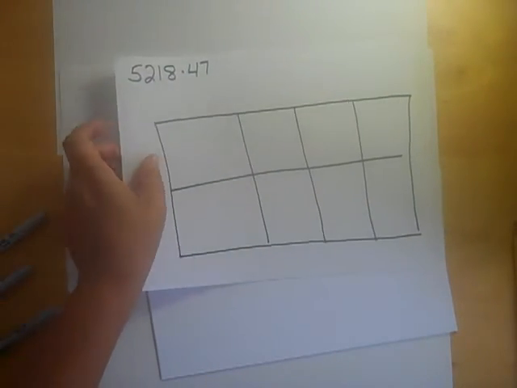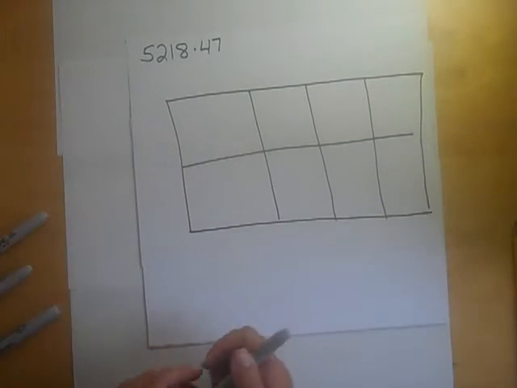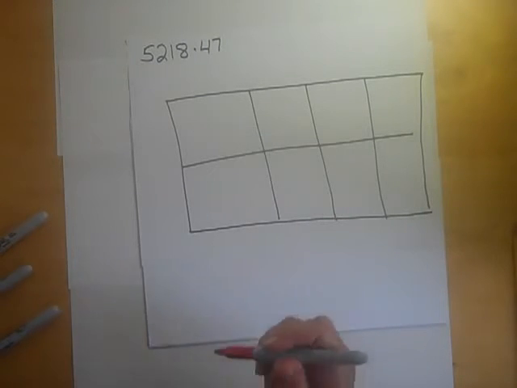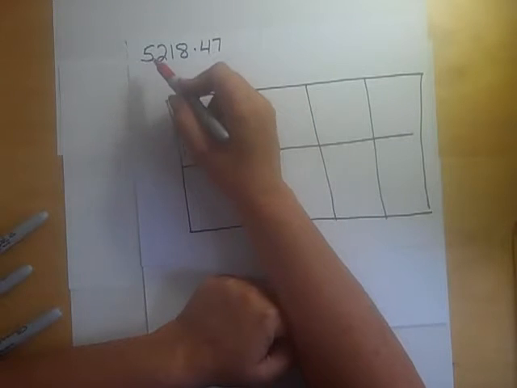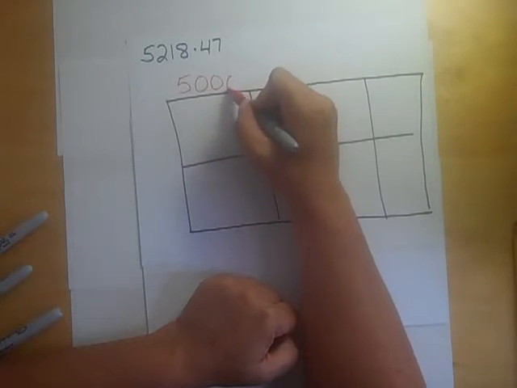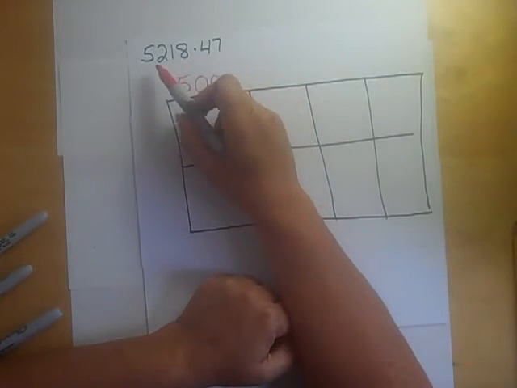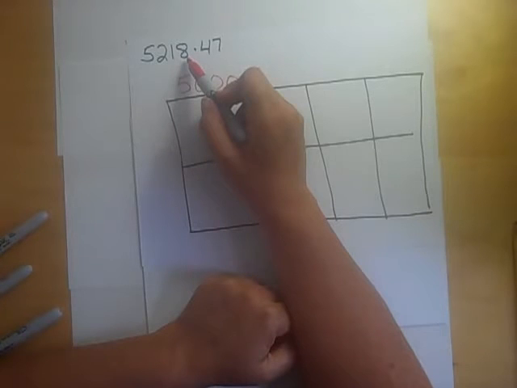Number 2 is 5,218 times 47. Now how do we break up the 5,218? Almost the way you say it gives it away. Take this first number, the 5, and we said 5,000. So we'll do that. Another way, if that confuses you, just take the first number and put a 0 where all the other numbers are after it.